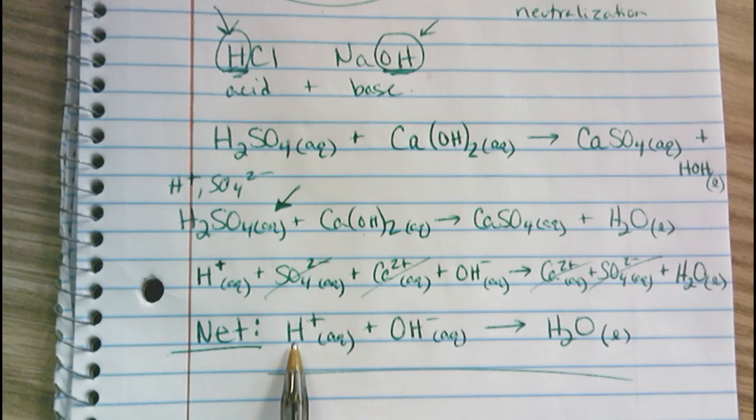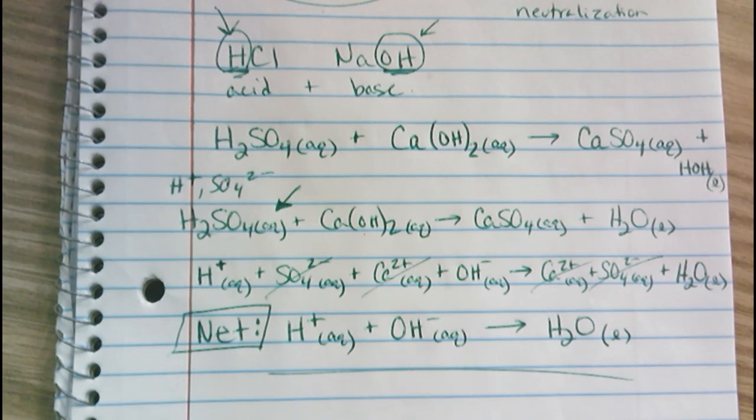We have 2 H's because we have one here and one here. We have 2 H's here. We have 1 oxygen here, 1 here. This side has a charge of 0, and this side, since we have a +1 and a -1, also has a charge of 0. So that is a complete balanced net ionic equation for this reaction.